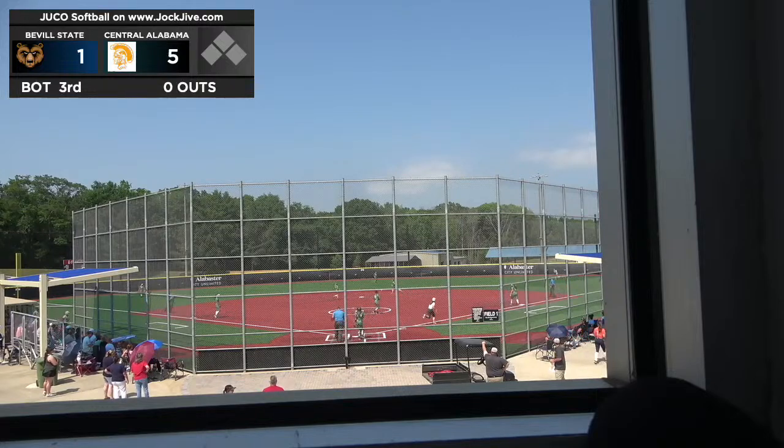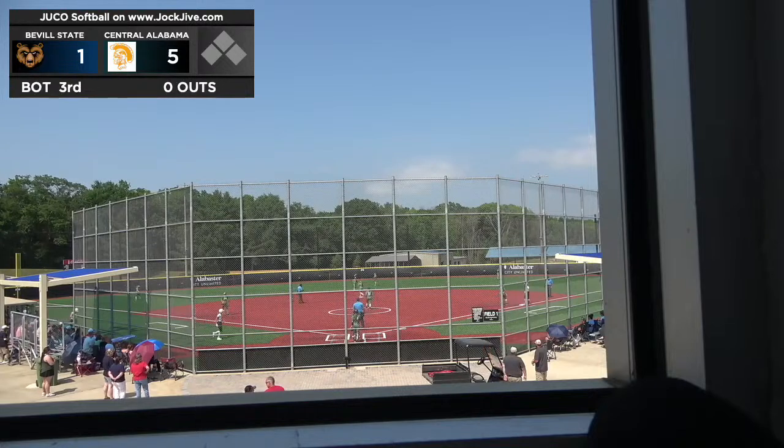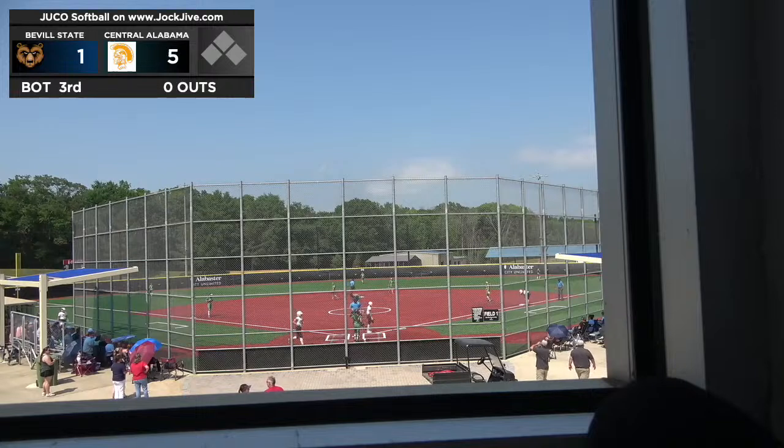Here's a shot back up the middle. Now pitching is number 21 for Bevill State.